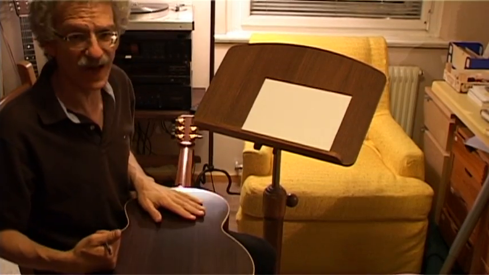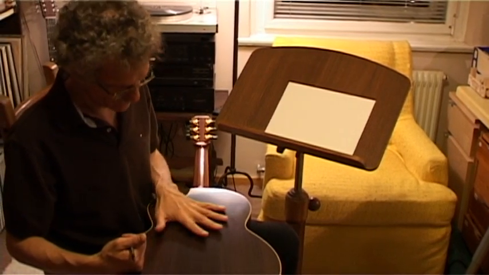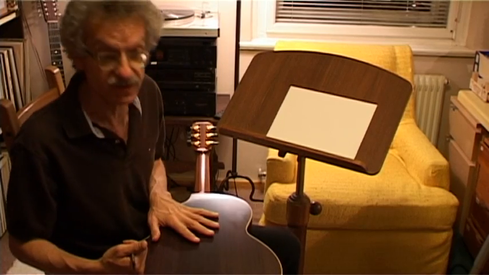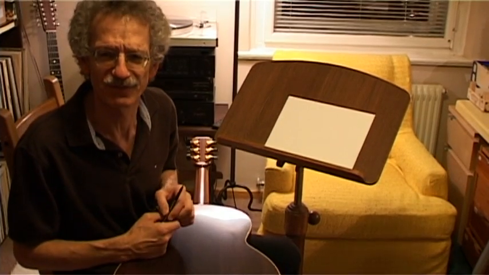Now, my Loudon guitar has a beautiful Indian rosewood back. I hate to think of where it came from, but it's legally mined. No trees were harmed in the making of this guitar.